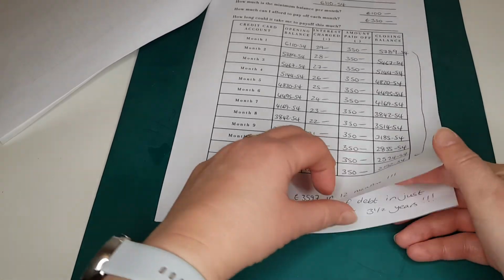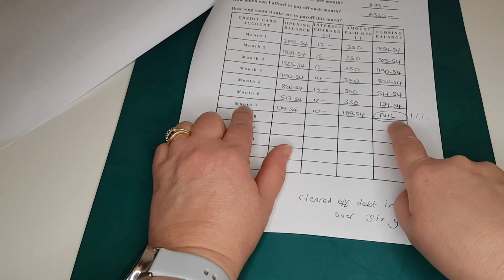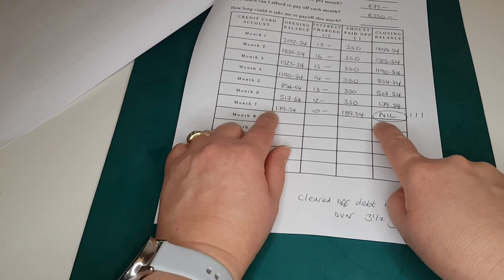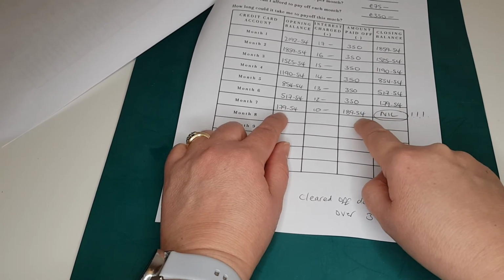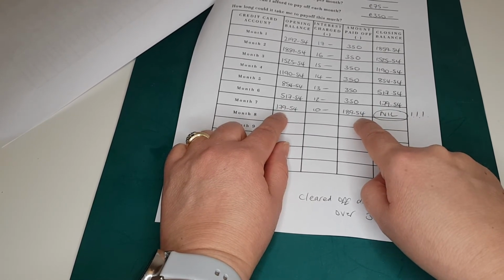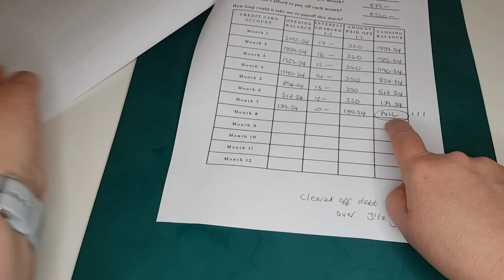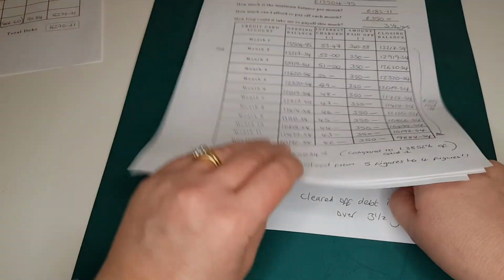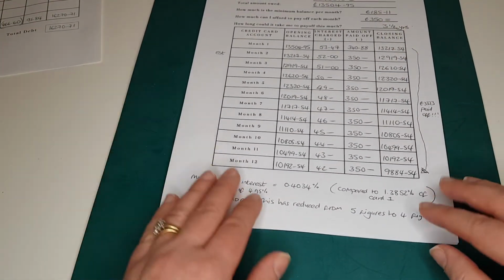So I kept projecting that figure forward, and I looked at, right, where is it going to be? So by the end of month 7, it was a very small amount left to pay off. In fact, it was £189. Got it down to nil. So actually, it was 3.5 years to pay off. So that original projection of it's going to take 3.5 years was pretty correct.